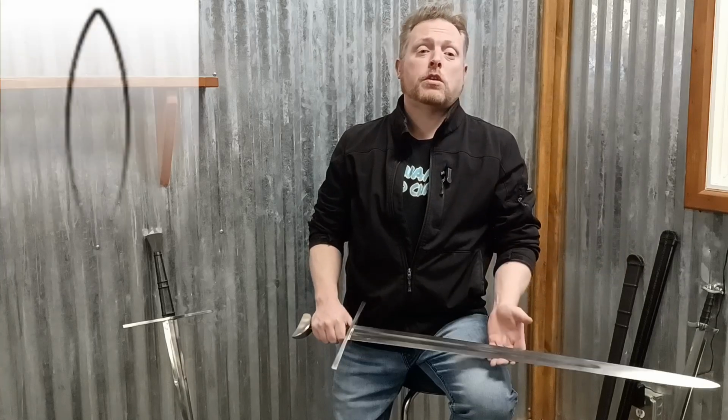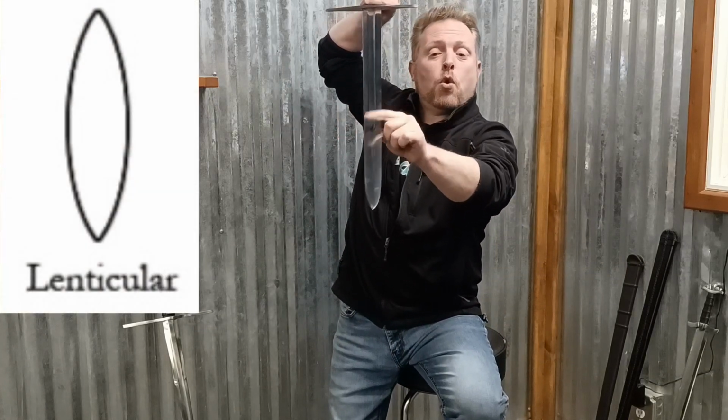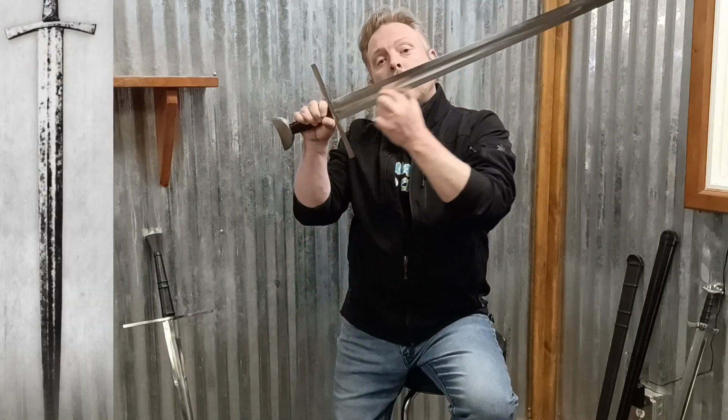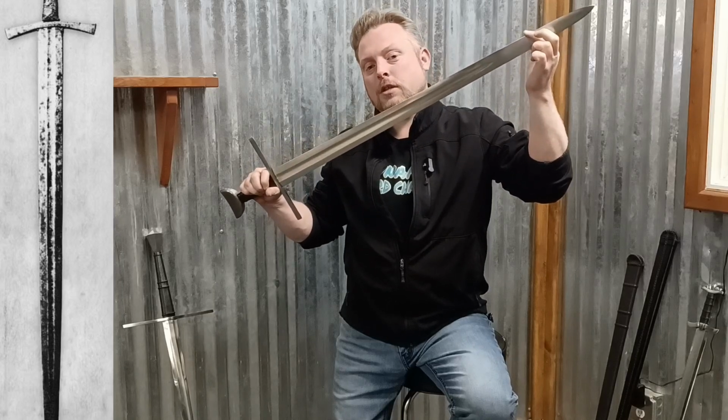Well, a lenticular cross-section would be described as a flat and or slightly rounded cross-section. Now, this cross-section allows a sword's blade to be broad and deal deadly dismembering cuts. Now, many of these swords had deep, wide fullers reaching up to about 7/8 of the blade's length.